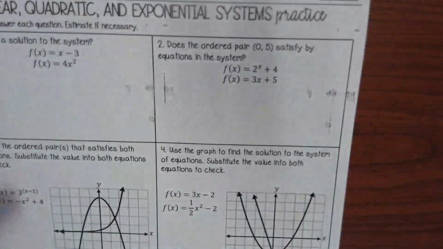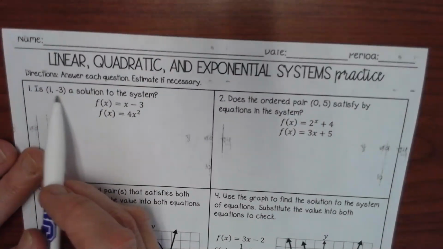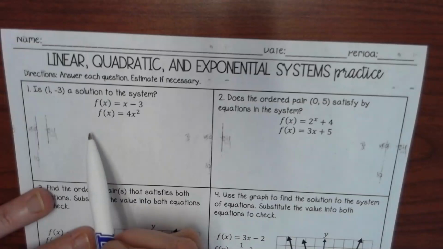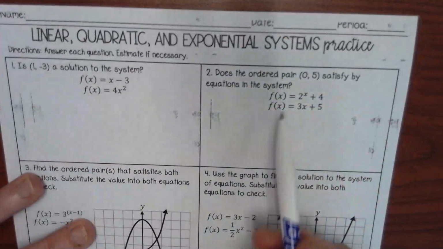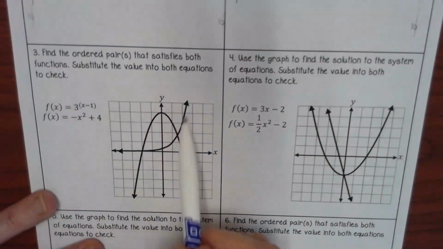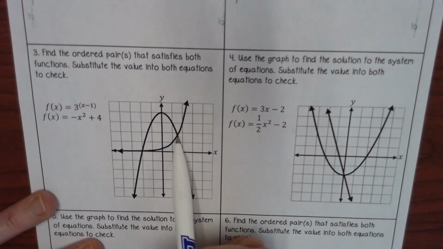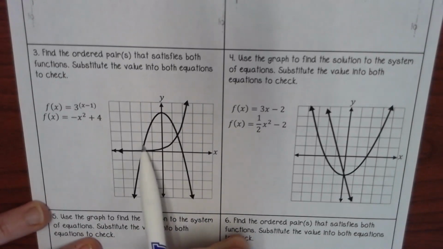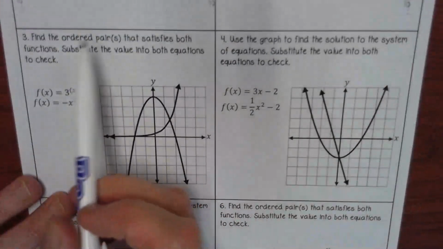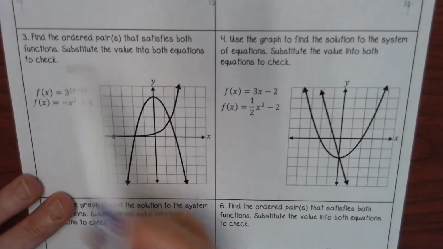Now you are going to do the other side. Notice here, you're actually going to have to plug in and check to see if it's a solution. They don't really give you the graph. Same here, you've got to plug in a 0 and see if you get a 5 in both of these to see if it's a solution. If you notice here, you're going to have to estimate this because this is not in the corner of a box. So just do your best estimating this, and don't forget there's another one. And notice these say, substitute the values in the equations to check them.